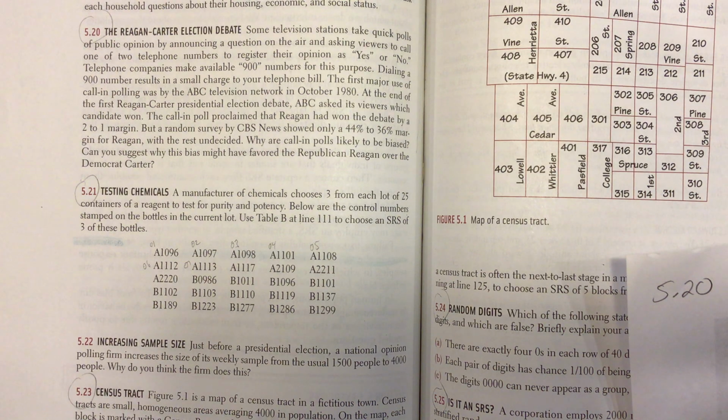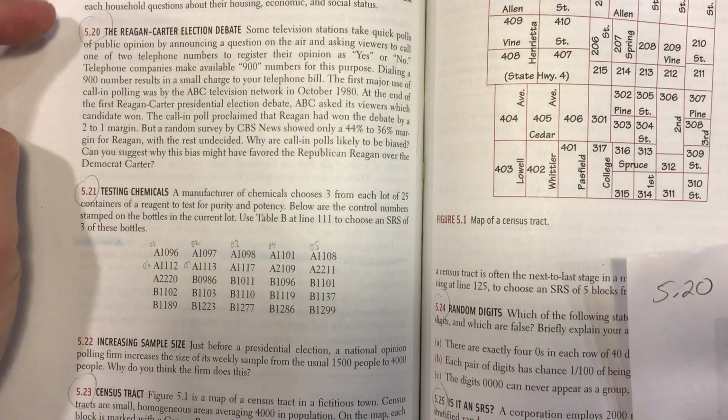Hopefully your test went well if you already took it, and if you haven't taken it, please study for that chapter 4 test. All right, so here's our first problem.